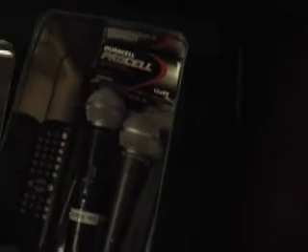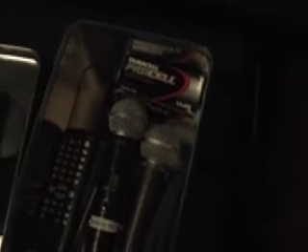Just in general, if you're having mic problems, especially with this one, go ahead and take out the actual headset part and tighten everything, put it back in. But if it's still giving you problems, this one is definitely the most fragile of all the microphones.